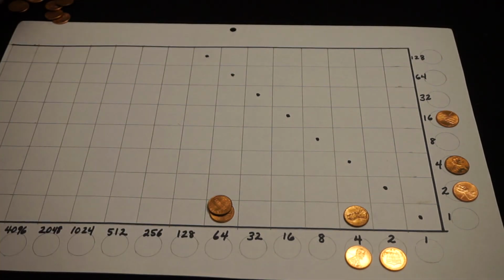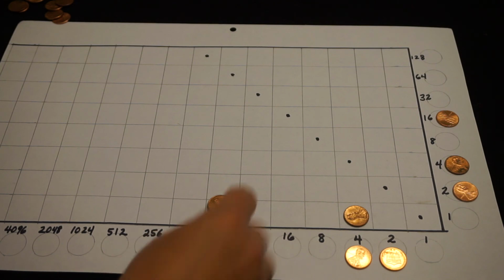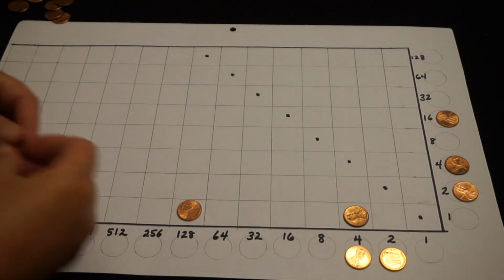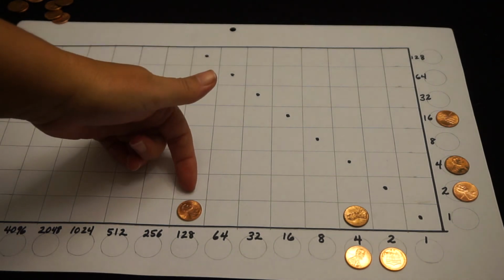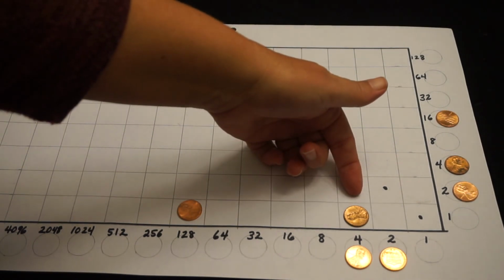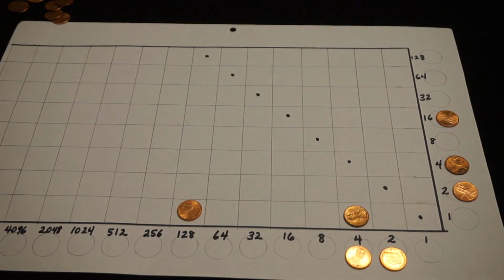We've got a lot of regrouping with this one. 2 64s, right, it's all about doubling. 2 64s is just the next number up, which is a 128. Not much adding to do. I have a 128 plus a 4, which is 132. And 22 times 6 is 132.